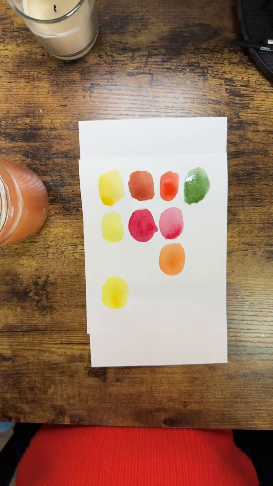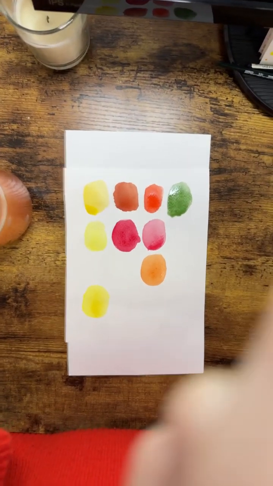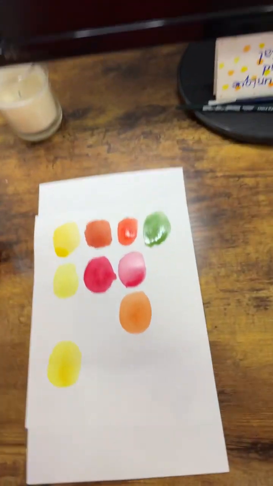This is the question about opaque colors and transparent colors. And let's move on with the second question. How do I control the amount of water in my watercolor painting? It really depends on what you want to paint.